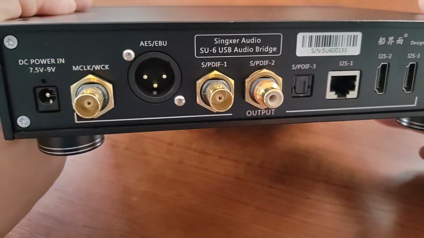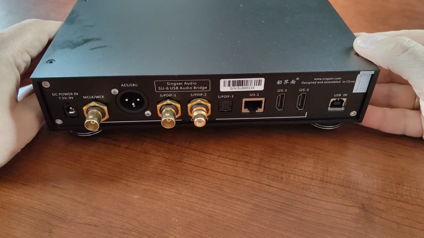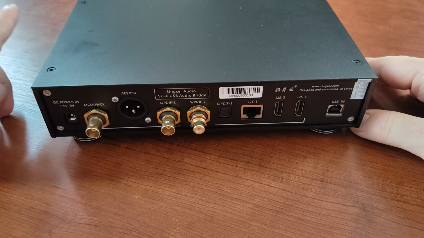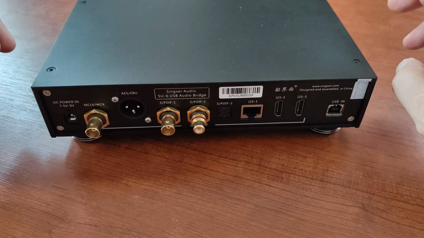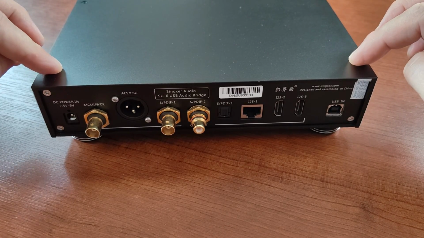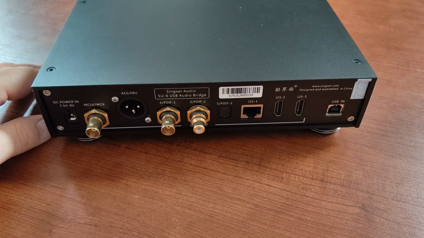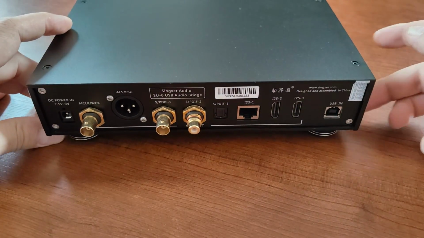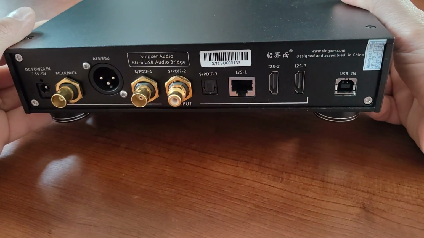So that's about the device. I won't dwell on the specification. You can find the list of supported formats on the Singxer website. Basically all of them. Every single data format except for MQA, as far as I remember, is supported by this device. What's important inside of this device? As a USB bridge, it's using an XMOS bridge, which is the top of the line solution at the moment for USB input.